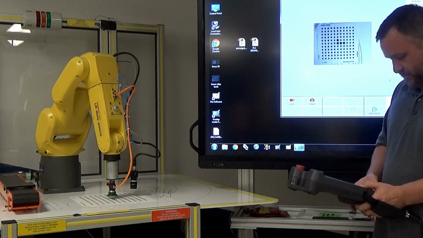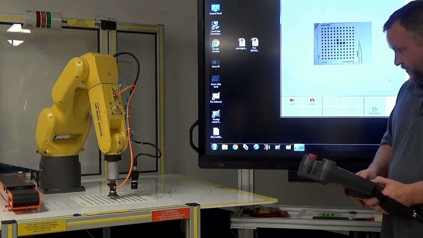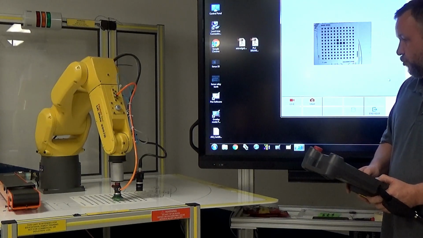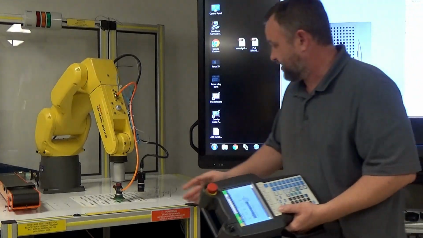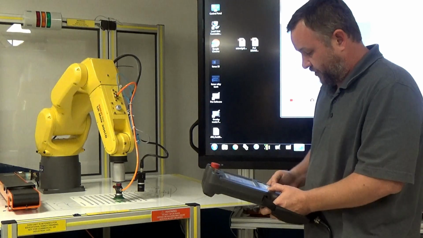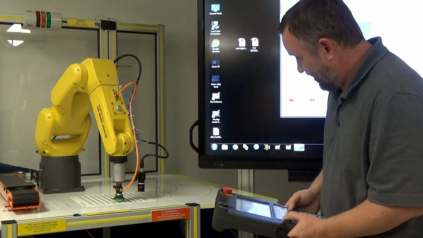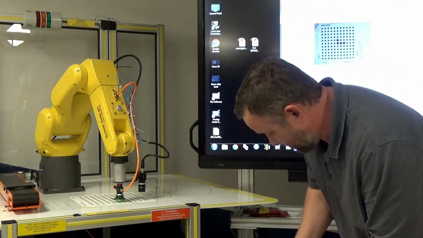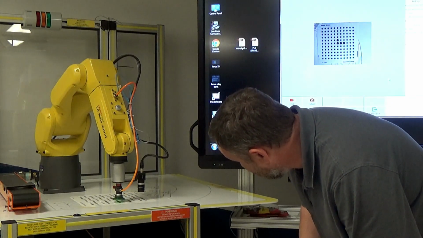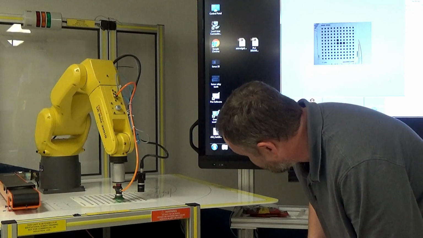Now I'm going to go in my plus X direction, but what I'm really concerned with is that I get it centered over that dot that I indicated earlier. That is going to be my X direction. We can mount this card diagonally or sort of offset.